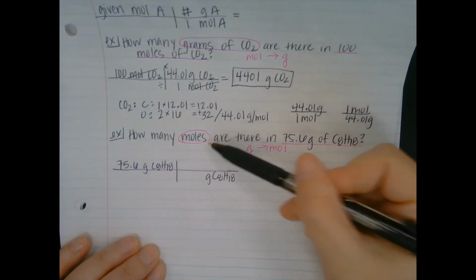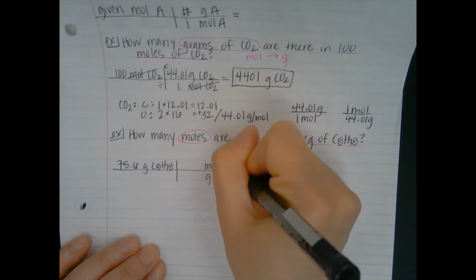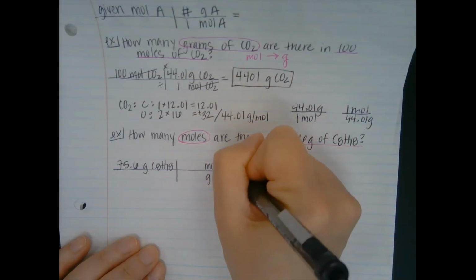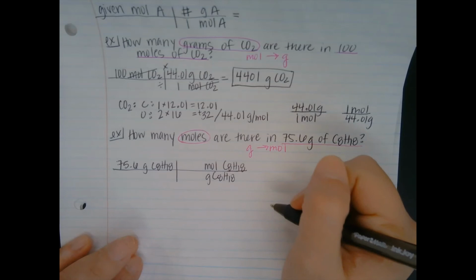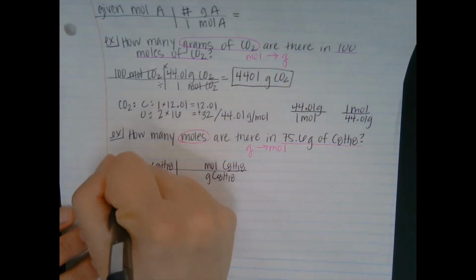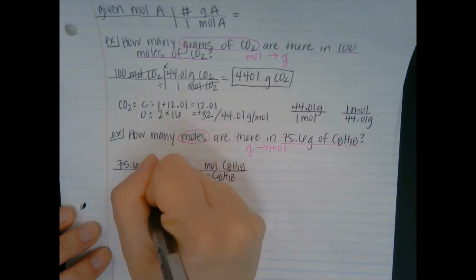Next, the units that I want are moles. So moles of C8H18 are going to go on the top because that's what I want. So the next thing is think, okay, what do I have that gets me between grams and moles of a chemical? There's only one thing, and that's molar mass. So I'm going to show you how to solve for molar mass here. So help me out and walk me through the steps so we can do it quick.